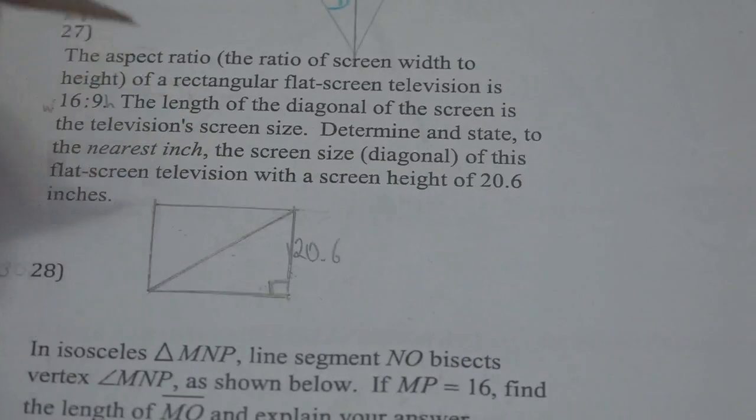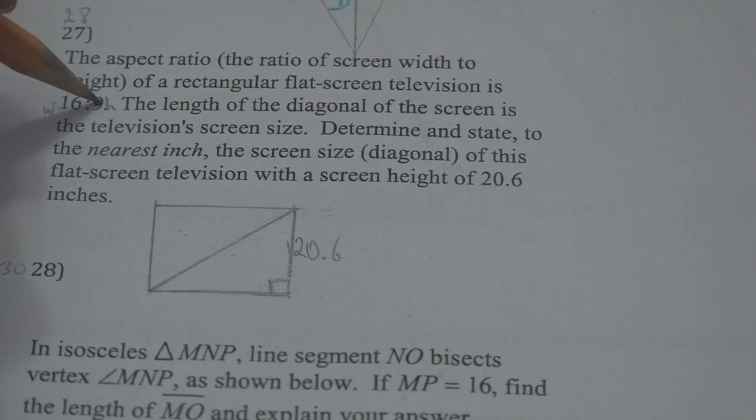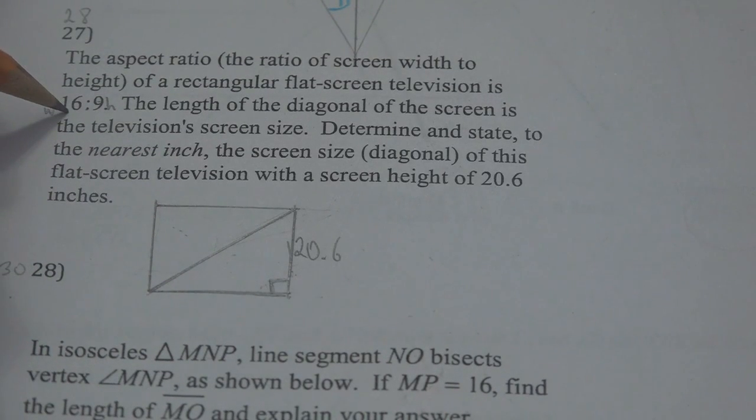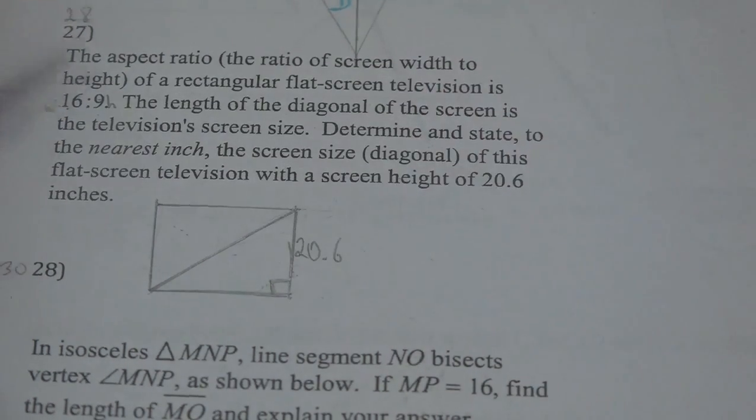But first of all, I need to know something. It says that the ratio of the width to height of the TV is 16:9. So for every 16 inches of width, I have 9 inches of height.